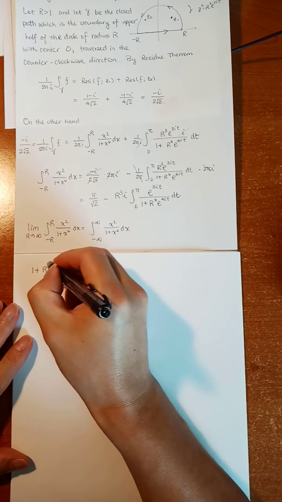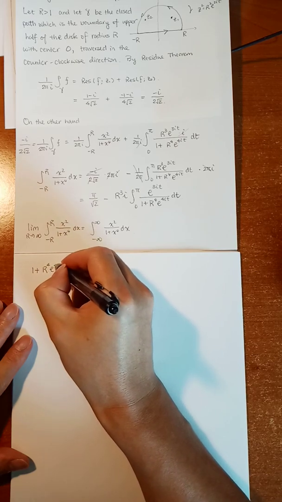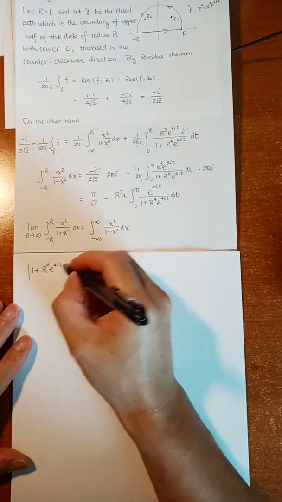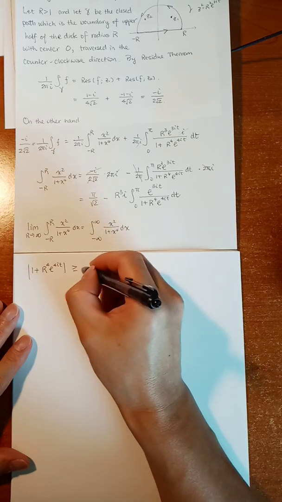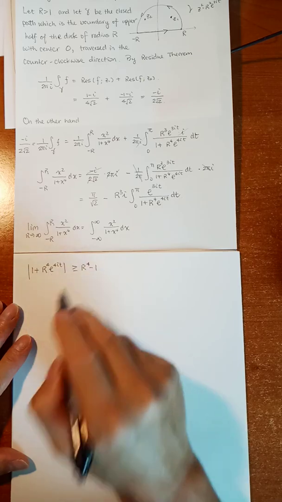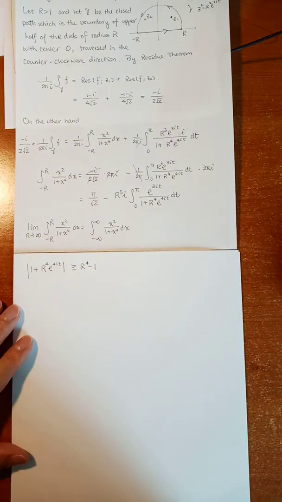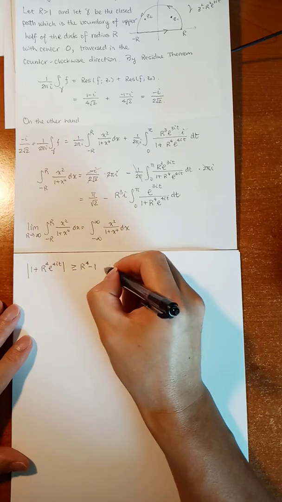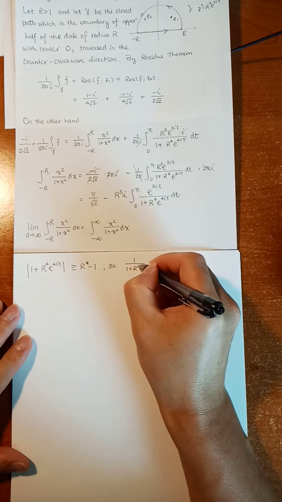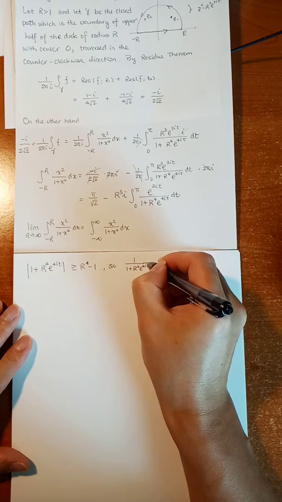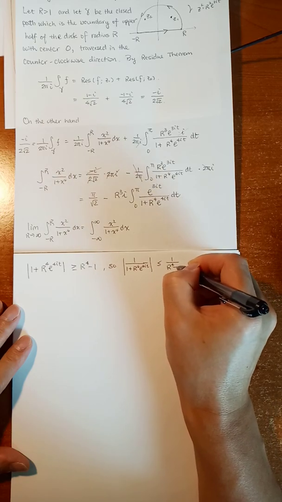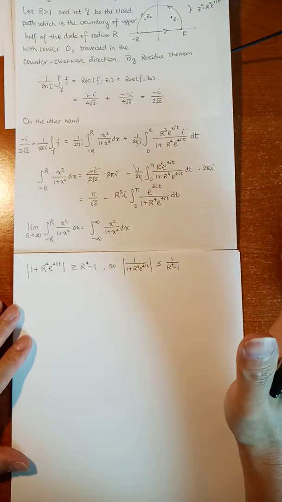1 plus r to the 4th e^(4it). Remember, we have the triangle inequality. It's greater than or equal to r to the 4th minus 1. If it becomes a subtraction, it's greater than. If it becomes addition, it's less than. Right? So 1 over 1 plus r to the 4th e^(4it), its modulus is going to be less than or equal to 1 over r to the 4th minus 1 for all t.